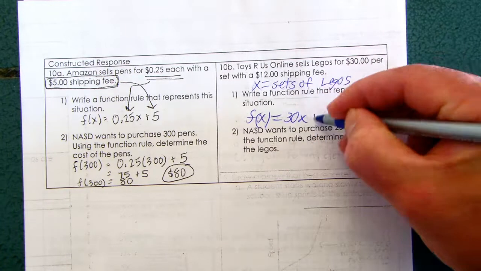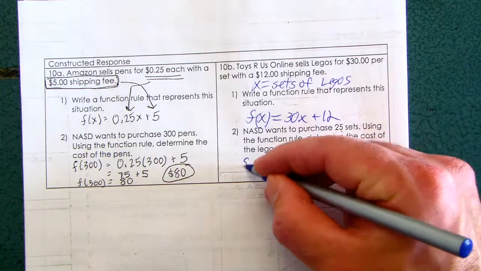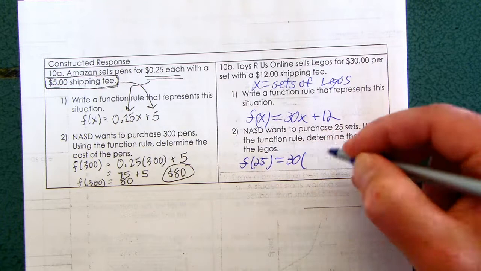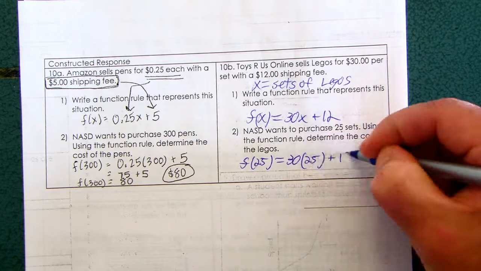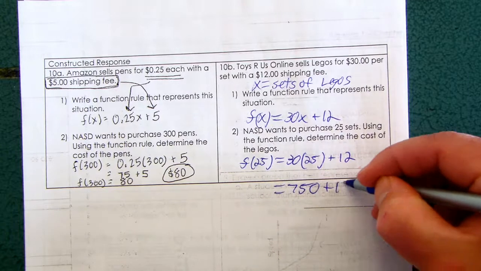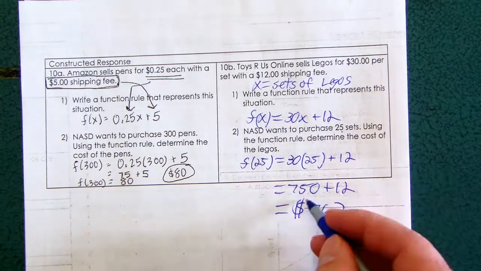Should be 30x plus 12. If we purchase 25 sets, so f of 25, so 30 times 25 plus 12 is going to be 750 plus 12 for a total price of $762.